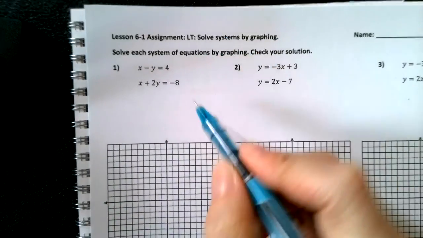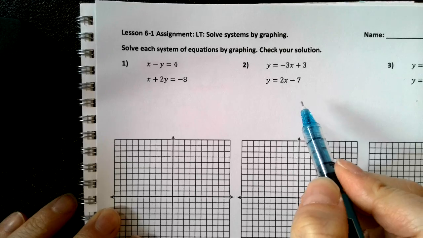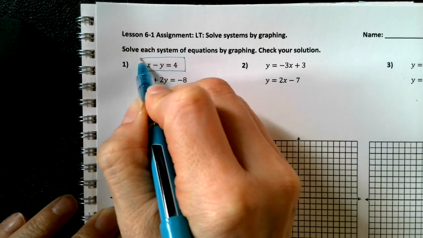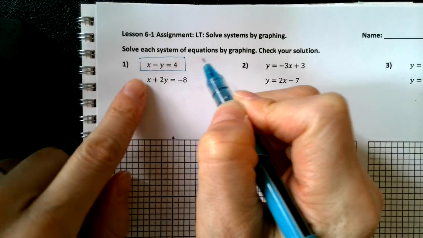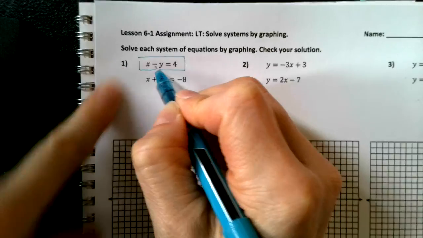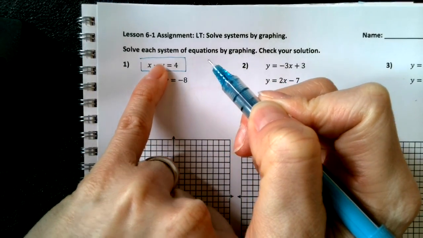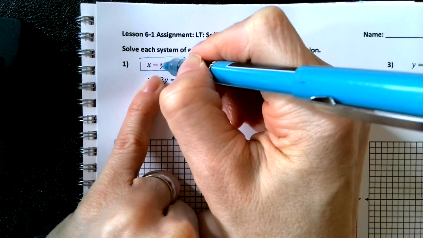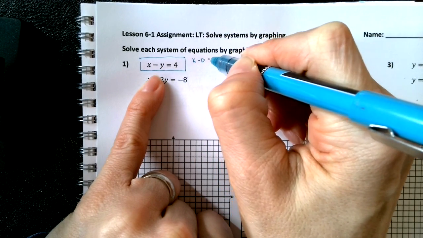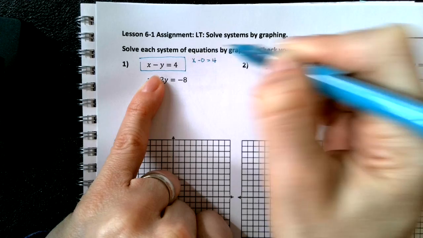I thought I'd go through just these first two. This one right here is really nicely set up for finding what's called the x and y intercepts. The x-intercept, sometimes you can just cover up right here, but it's kind of like plugging in 0 for y when you do that. So it'd be like x minus 0 equals 4.